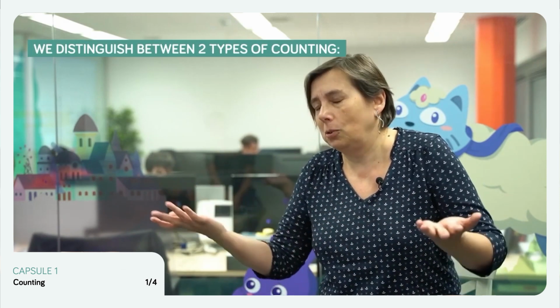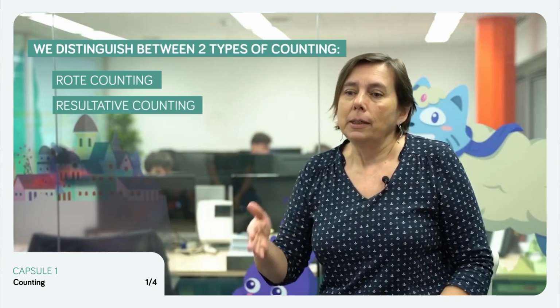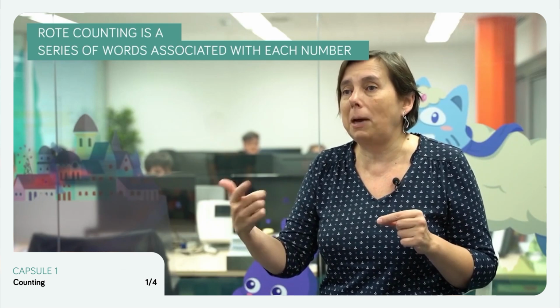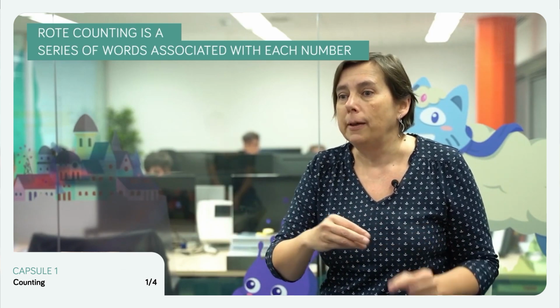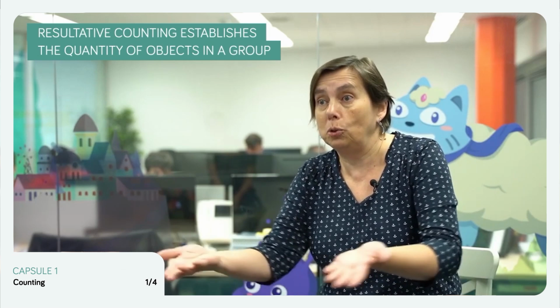It is for this reason that we distinguish between the two types of counting, rote counting and resultative counting. Rote counting is where a series of words is associated with each number. But we have another type of counting, which is related to saying how many objects there are within a specific set of objects that we present to a child. Right? So we have these types of counting, and we will comment on some characteristics.